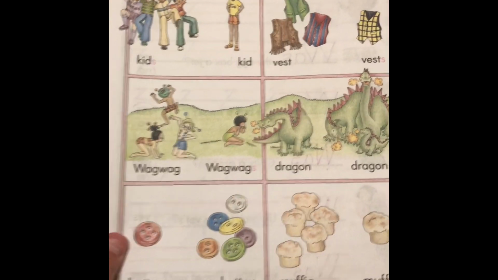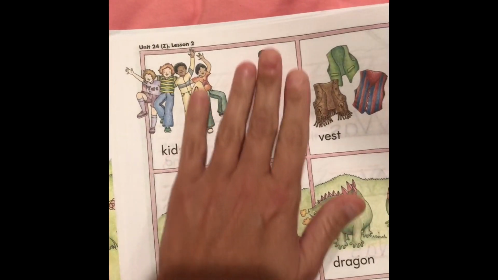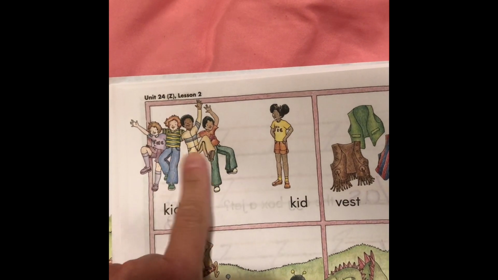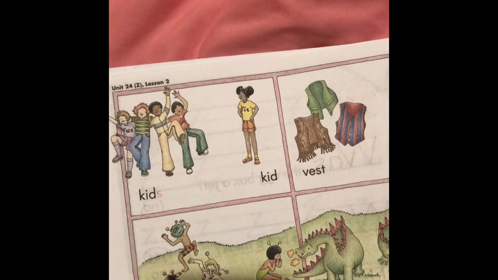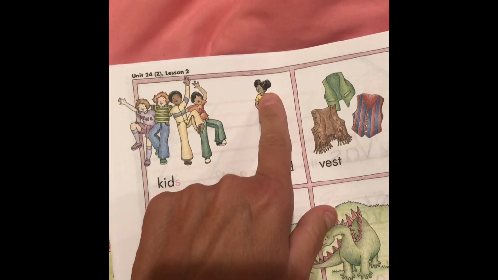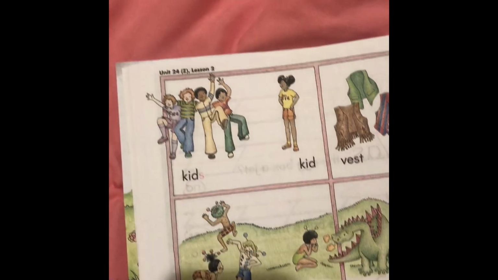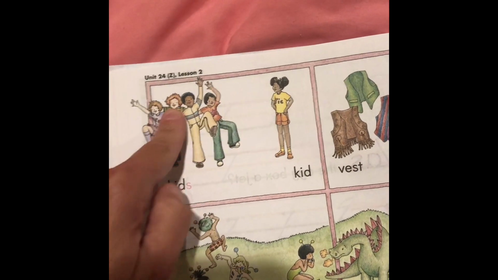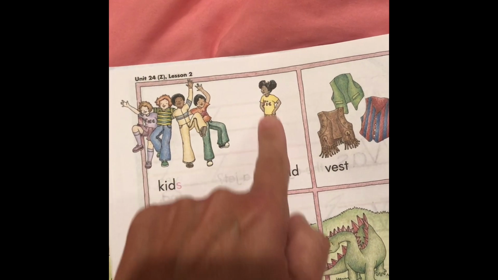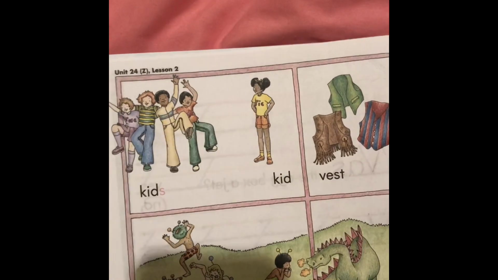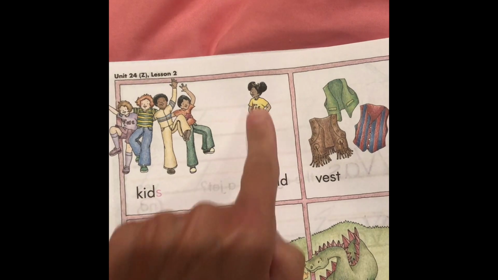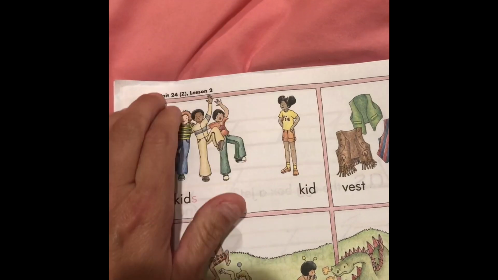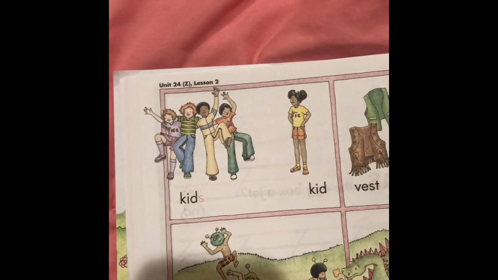So let's look at this first box on page 18. I see right here a group of Super Kids. And then I see right here just one Super Kid. All right, so right here, there are more than one Super Kid. And right here, there's just one Super Kid. So the one Super Kid is singular, and the group or more than one Super Kid is plural.